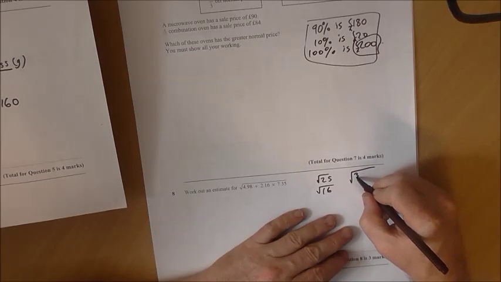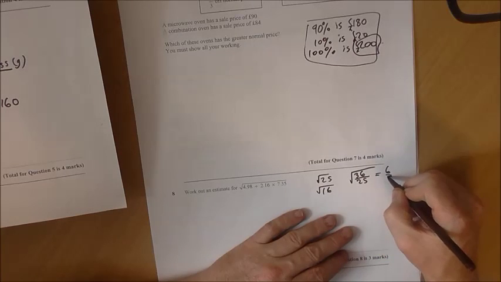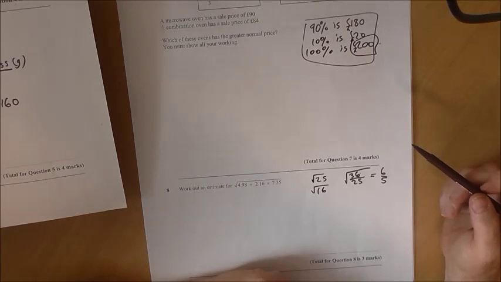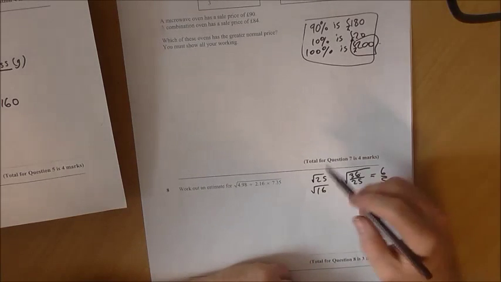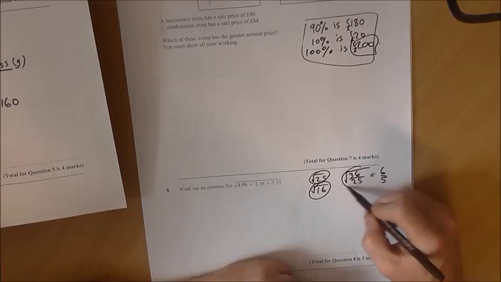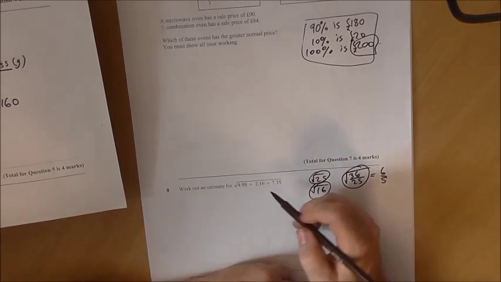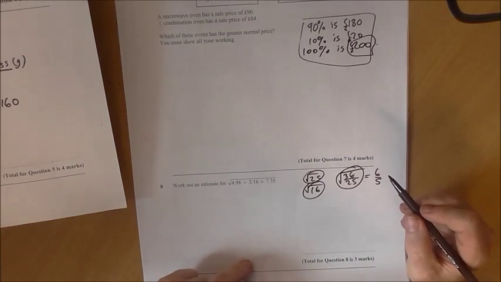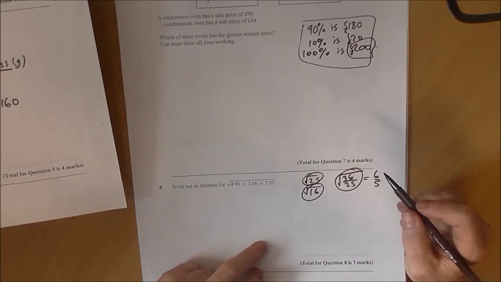So for example, root 36 over root 25 is 6 over 5. Just square it at the top, square it at the bottom. And so what I'm saying is hopefully you can get to that, or something like this by just some fairly minor changes. So you might want to change 4.98 to 5, etc, etc.